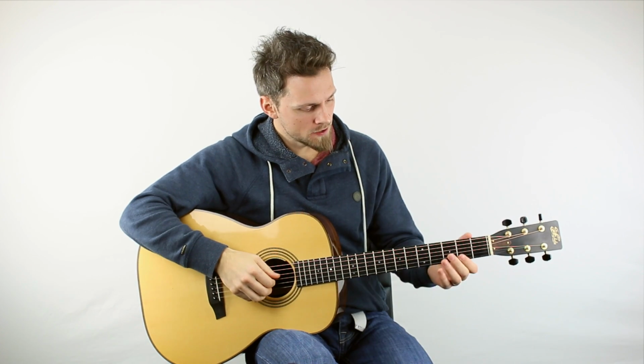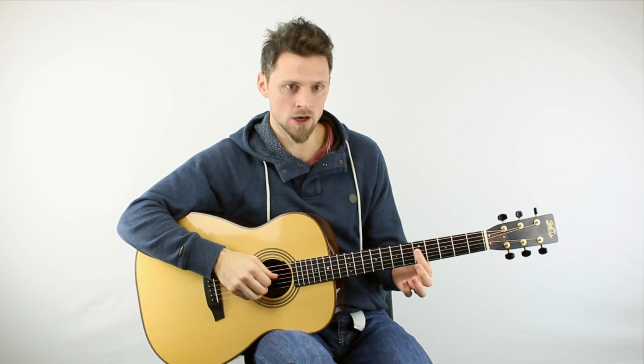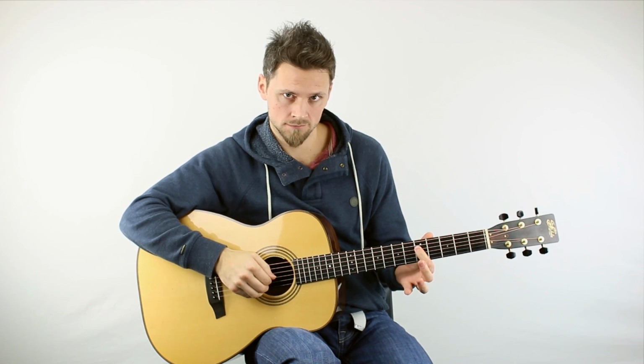And the last one in the CAGED system is the D shape. So we're looking for a G chord using the D shape. But for this, we're going to look for a root note on the 4th string. And the 4th string G note is here on the 5th fret.